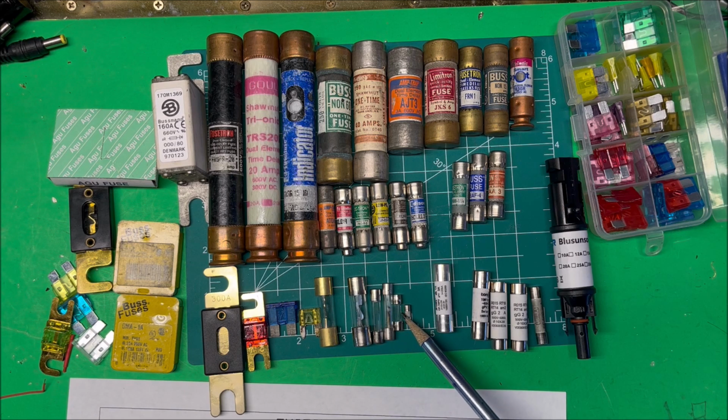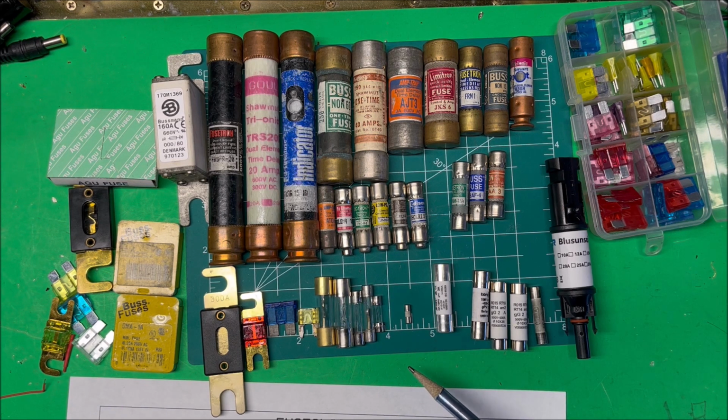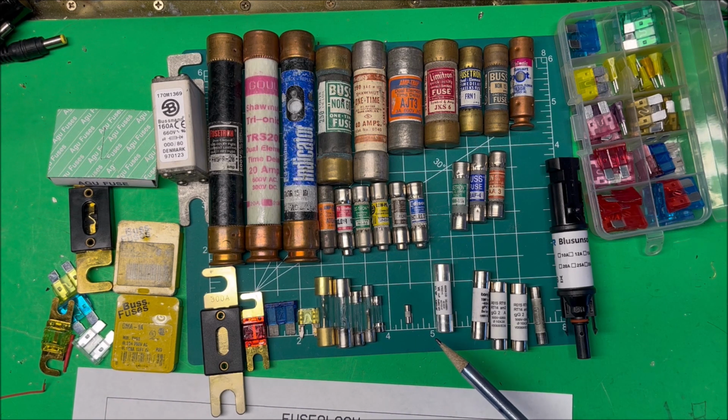And now we'll take a look at these photovoltaic fuses here. Now, I don't know if you can see the symbol on there or not, but it has a fuse, and then it has a symbol for a solar panel on there.